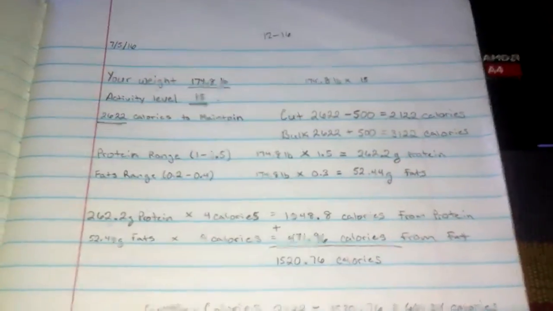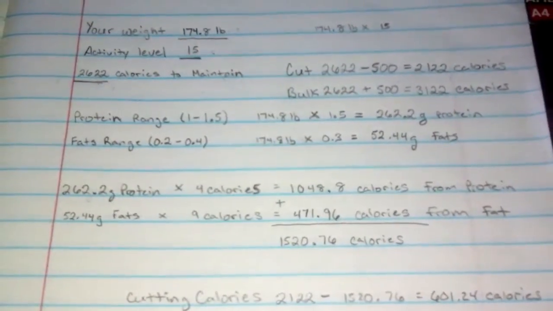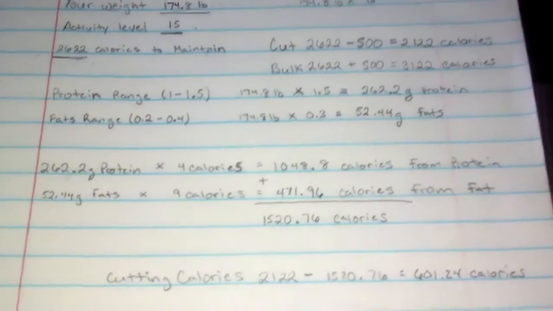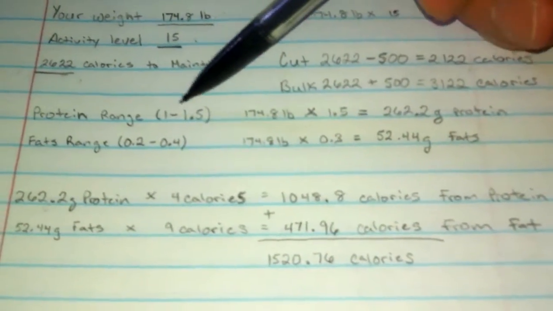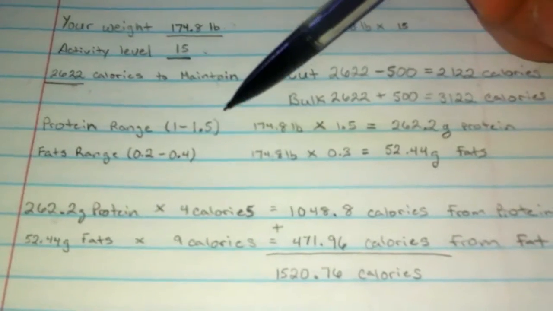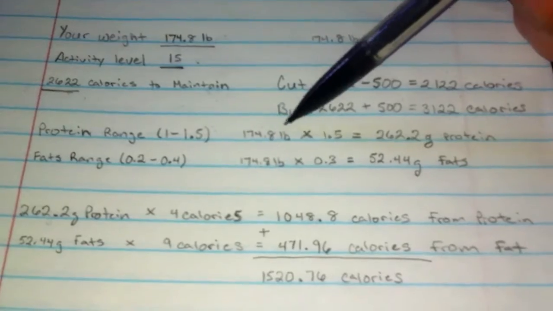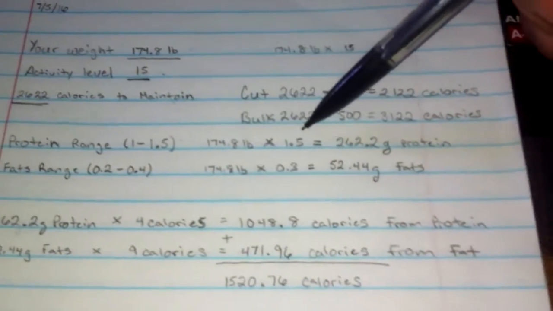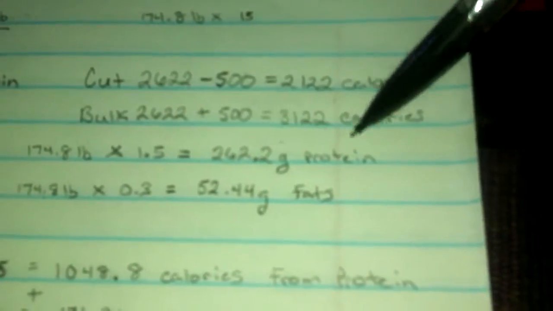So I'm trying to lose weight. I'm trying to get lean. So I'm going to calculate how much protein I need. There's a range. You can use from 1 to 1.5 per pound. So I weigh 174.8 pounds. I'm going to multiply it by 1.5, and this is how many grams of protein I need every single day.